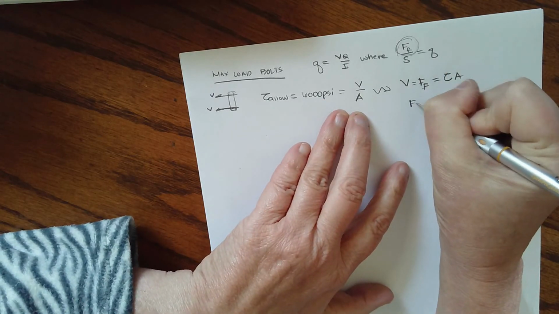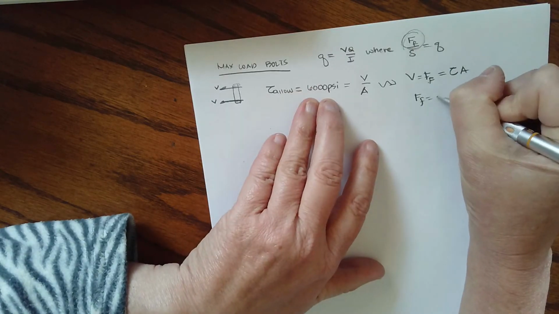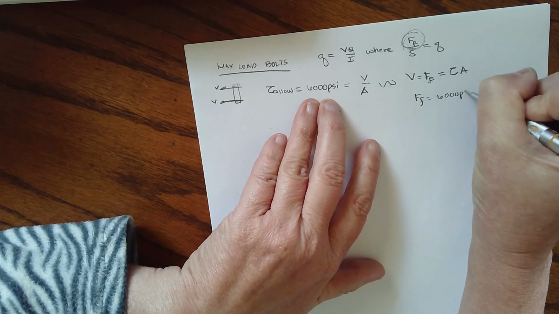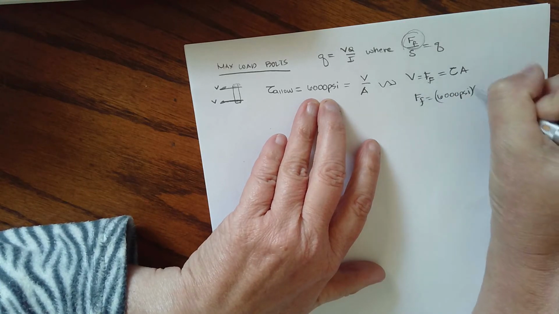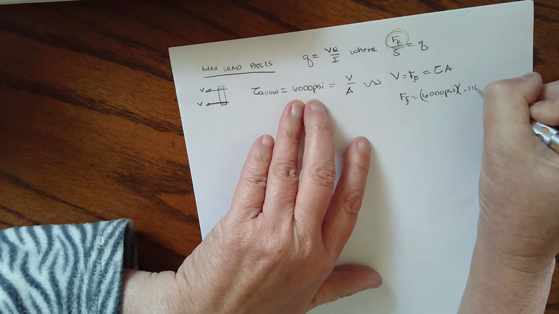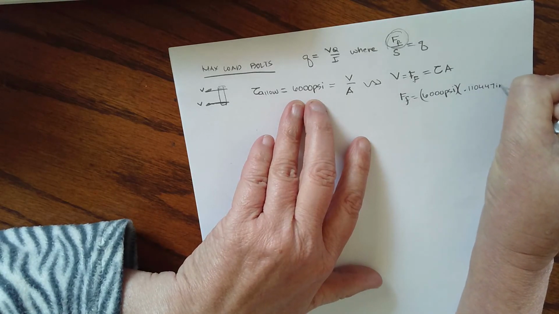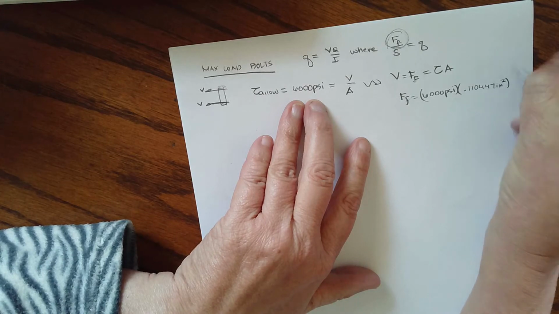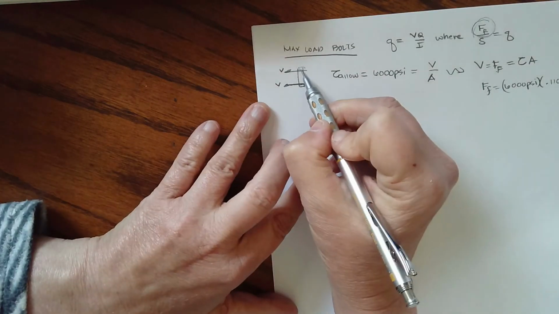So the force of our fastener equals the allowable shear stress, 6,000 psi, times area, and I have that on the previous page, 0.110447 inches squared.